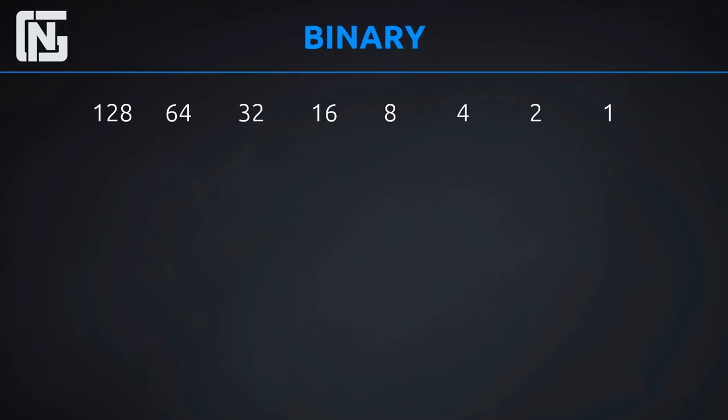So I'm going to put up on the screen some placeholders for some digits. Now there's 8 placeholders here, meaning that there are 8 binary digits, right? So we could fill these placeholders with either a 0 or a 1, and they would be representing if we're turning on or off these bit fields, right?